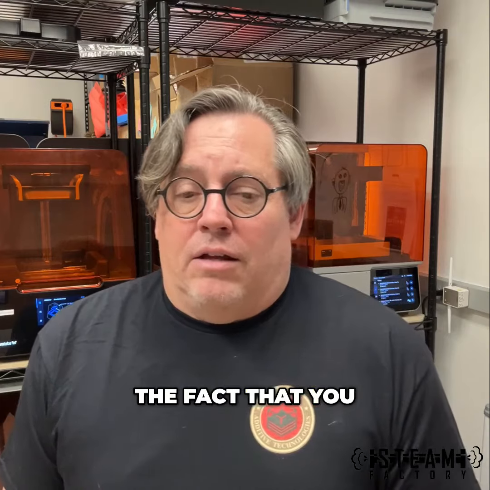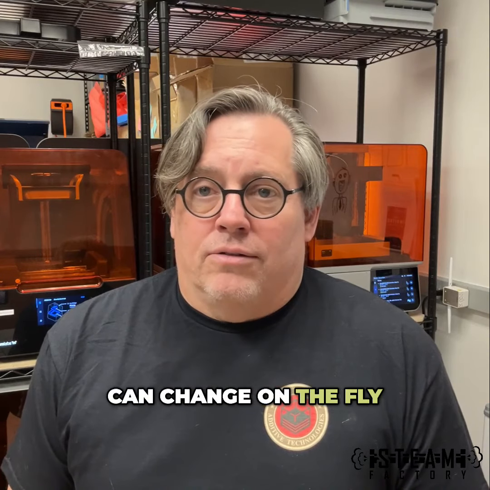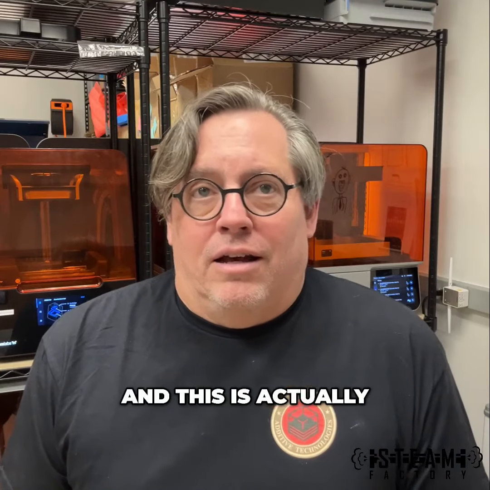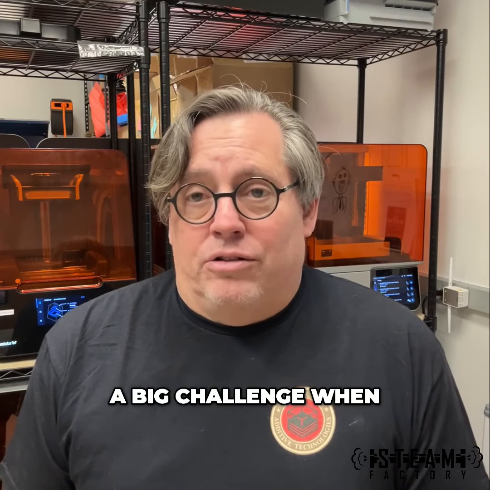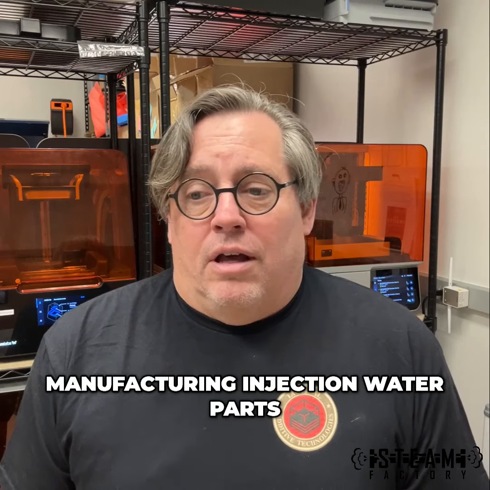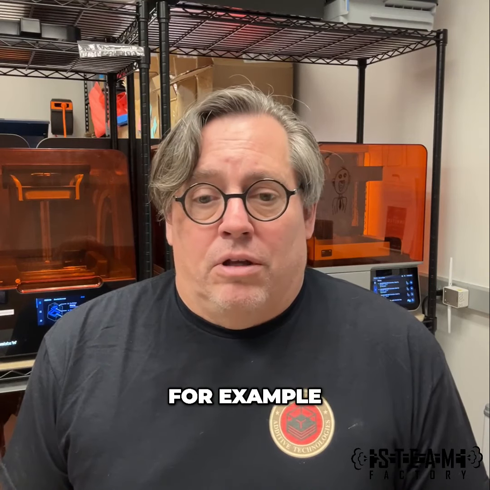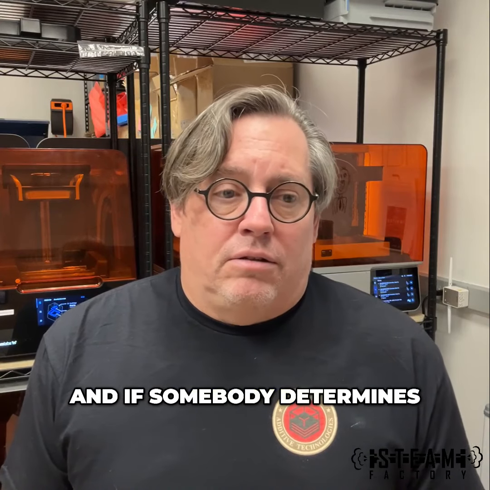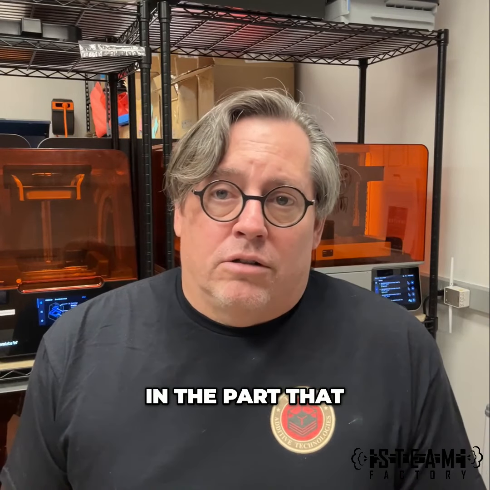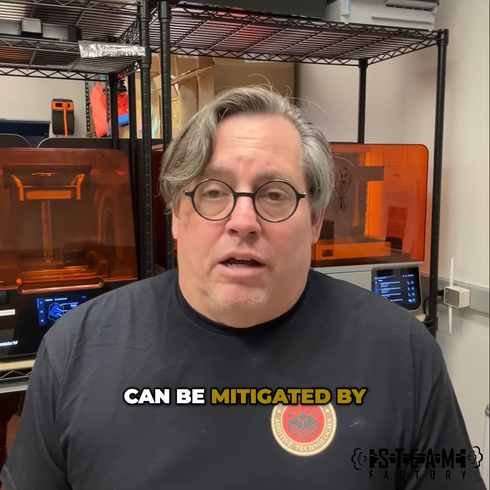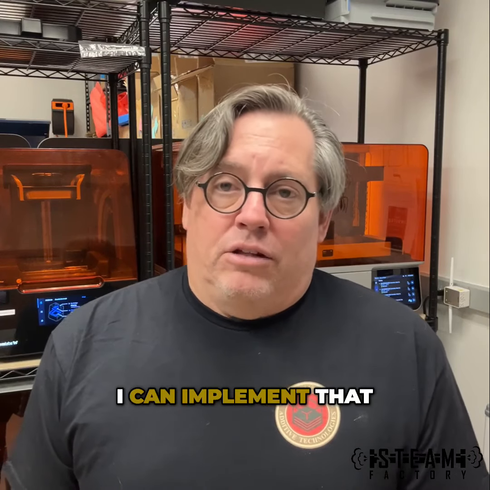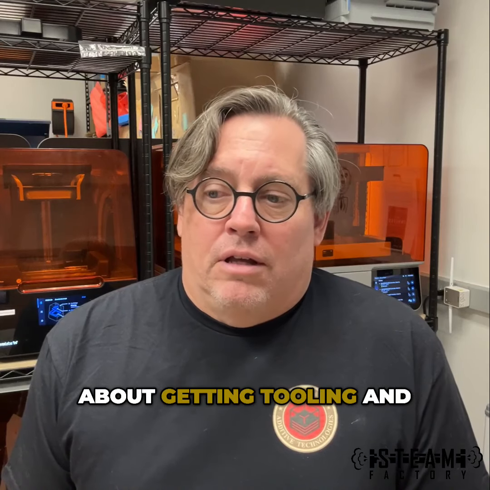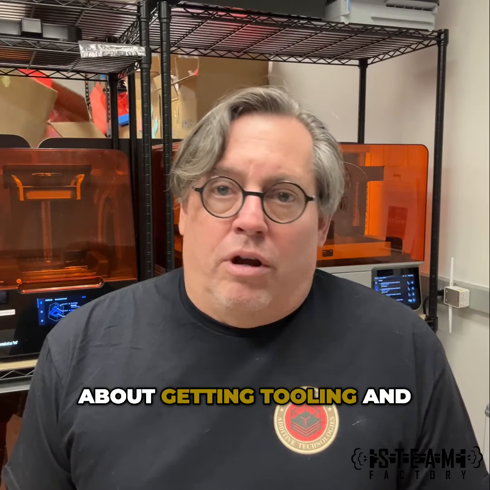The other advantage is the fact that you can change on the fly, right? If you have a part that goes out in the field, and this is actually a big challenge when you start talking about manufacturing injection molded parts, for example. I can create a part, get it out into the field, and if somebody determines that there's a flaw in the part that can be mitigated by a design change, I can implement that change and just roll it right into production without having to worry about getting new tooling and worrying about lead time.